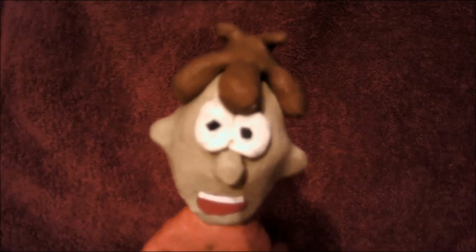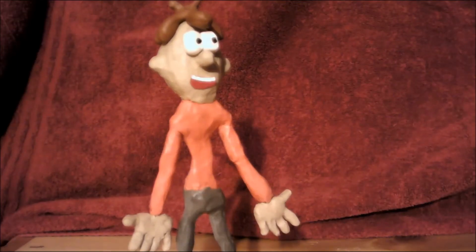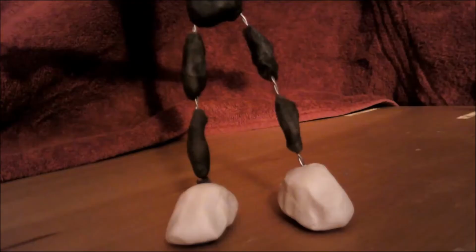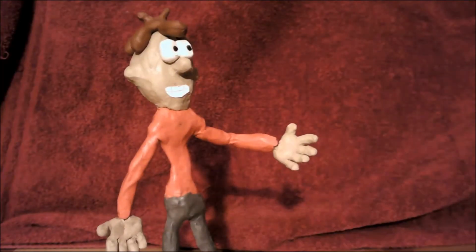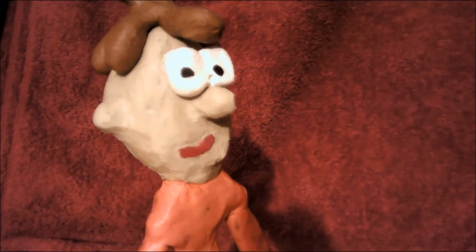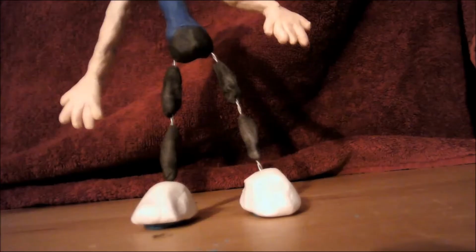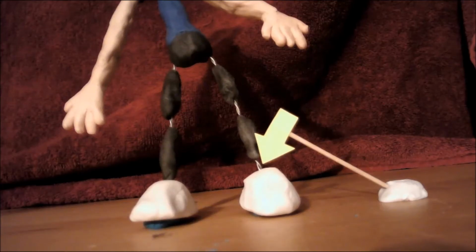Unlike cutout animation, you don't need multiple images to make a movement. You can just move it freely with an armature. A what? An armature. I mean, how can you miss it? What is this? That is the armature. Most armatures are made with articulated metal, but since this is a low-budget short film, yours is made out of epoxy putty, hardened clay, and aluminum wire.